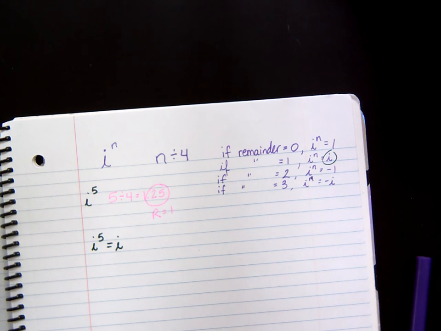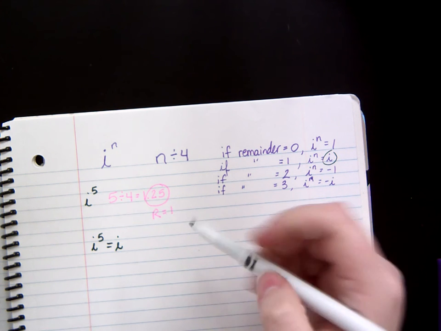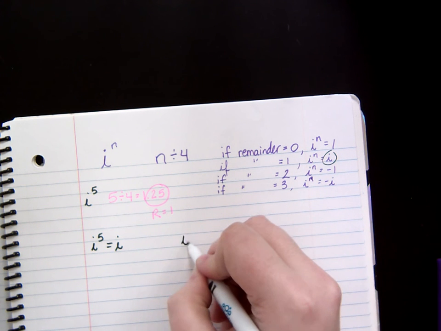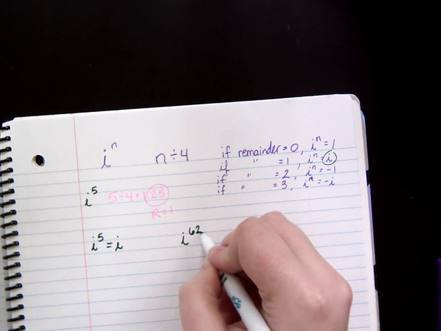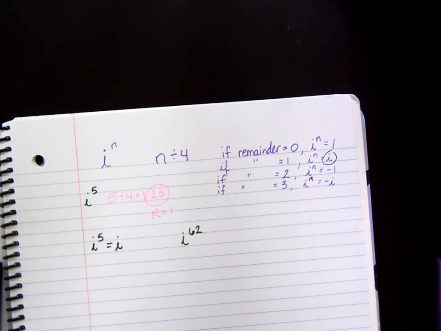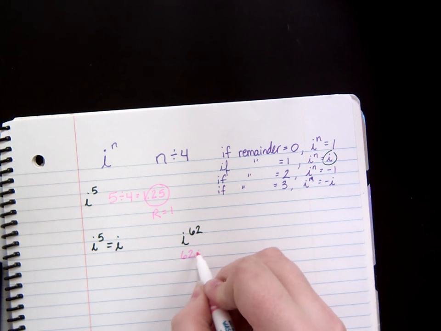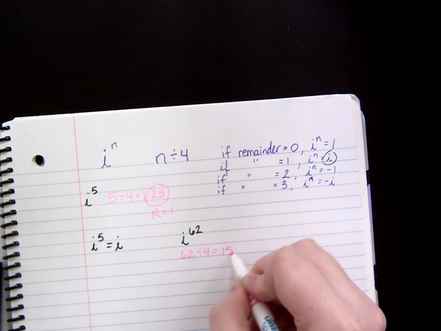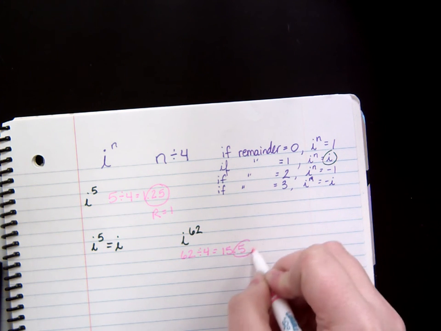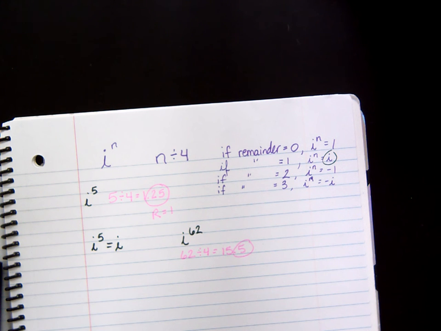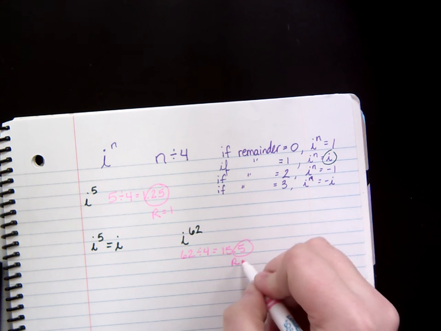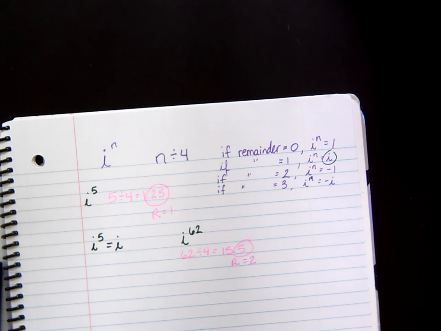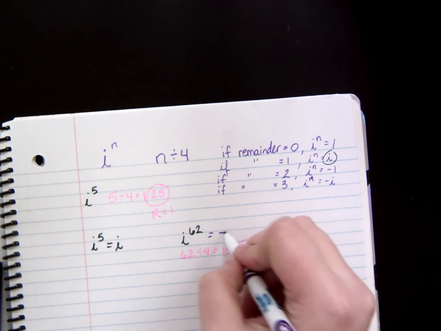Okay. Let me show you some more. Let's say I have i to the 62nd power. I take 62 and divide by 4. This gives me 15.5. Well, again, I look at my decimal. 50 cents, that's 2 quarters. Remainder is 2. Remainder of 2 means it's equal to negative 1.